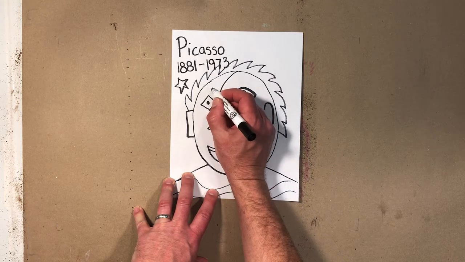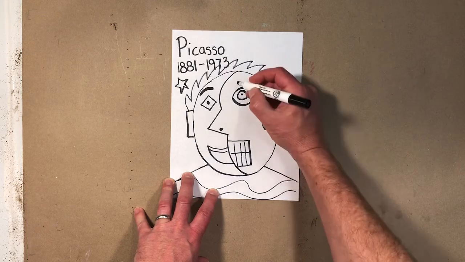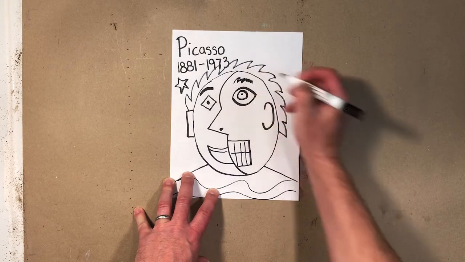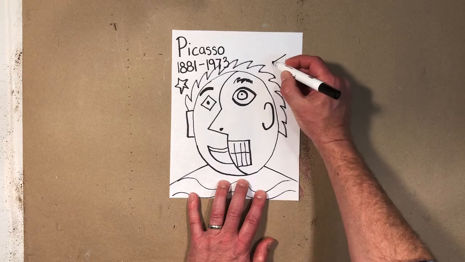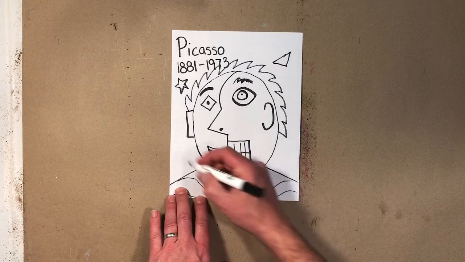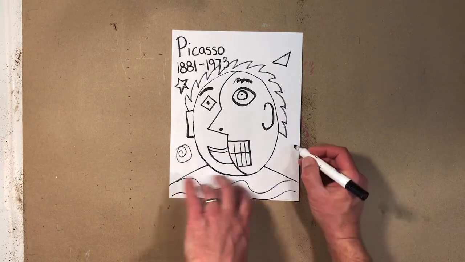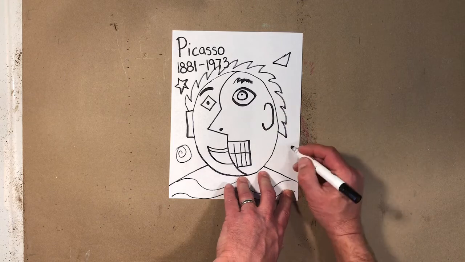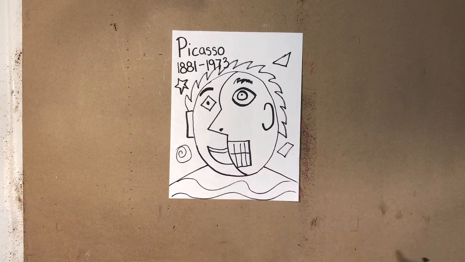Oh, eyebrows. You could have eyebrows. You could have like one line for an eyebrow over here, and maybe kind of a squiggly line for an eyebrow over here. Let's have kind of a triangle shape. Maybe a little swirly. And some sort of four-sided rectangle kind of-ish thing.